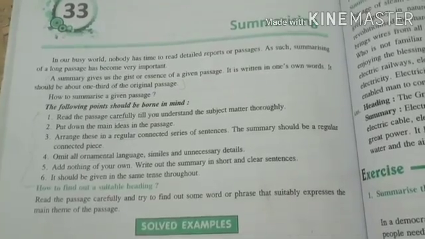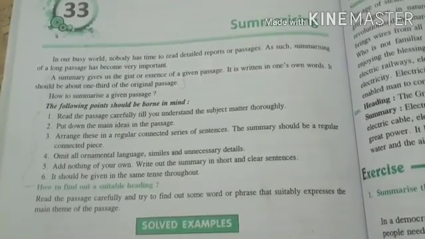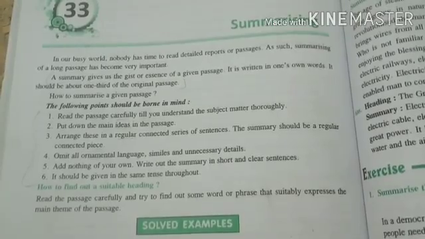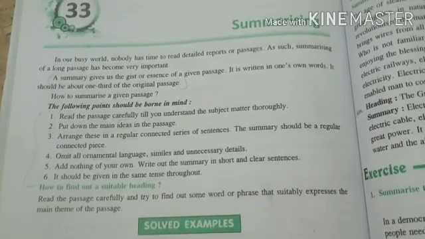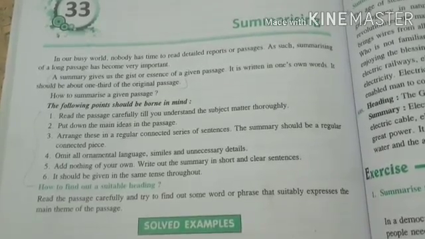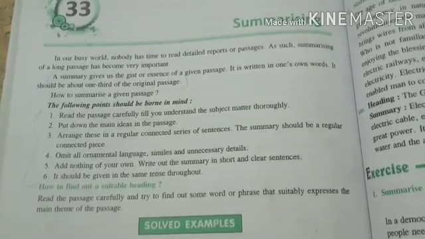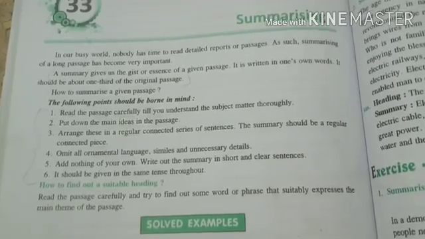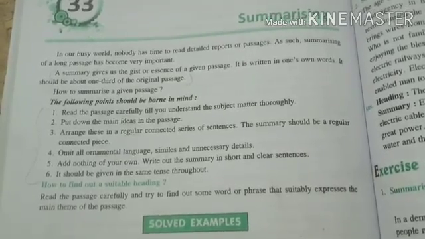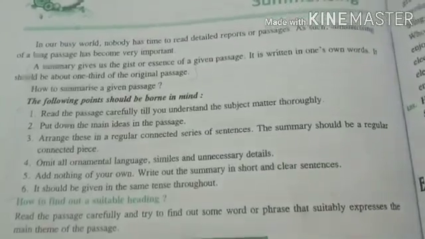So summarizing is the best way to save your time and to create your interest in that particular passage to read. Summarizing is nothing but taking the passage and framing it in short notes, and telling everyone in short. So you can see the definition here.